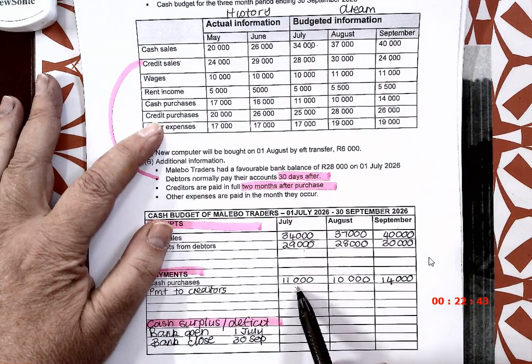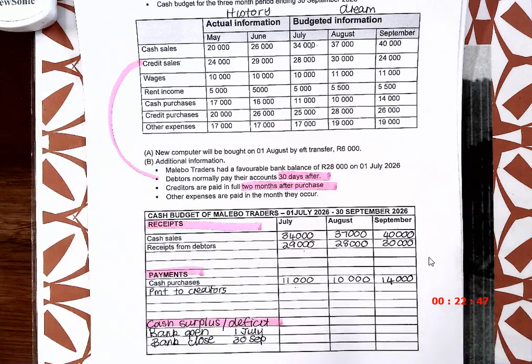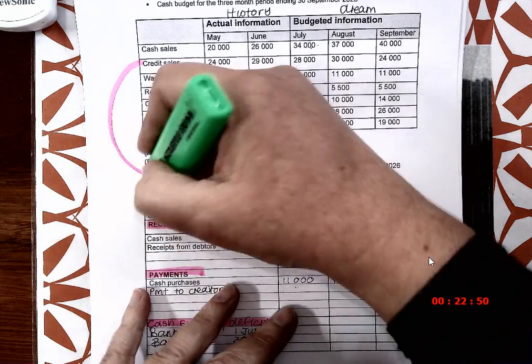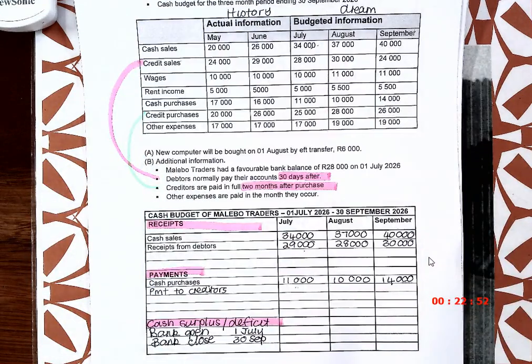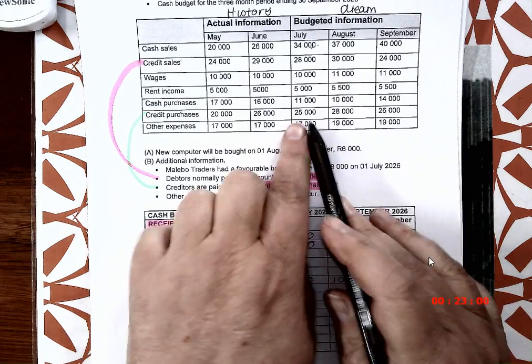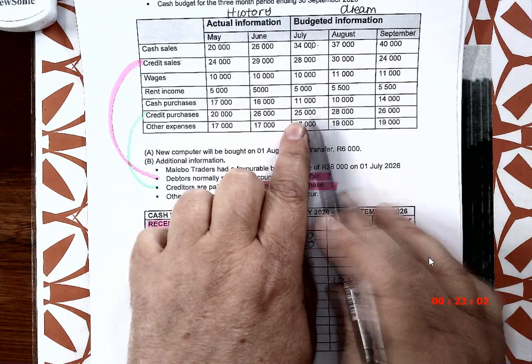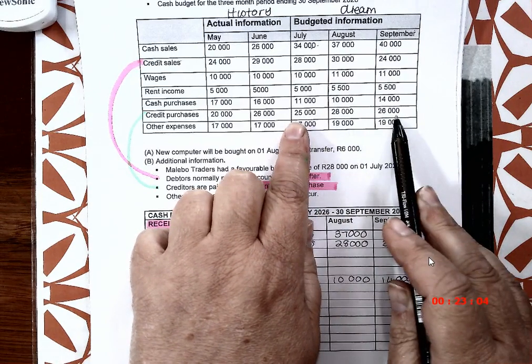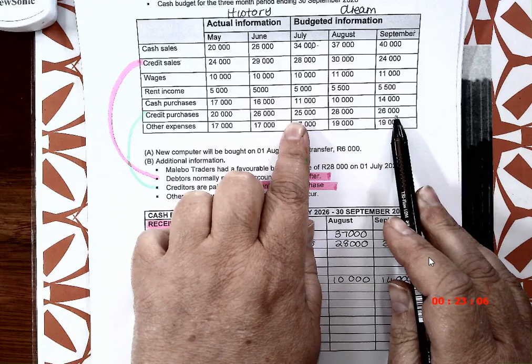May, because they say here creditors pay 2 months after I buy. So if I bought in July, it means I'm going to pay it in September. You guys get it?